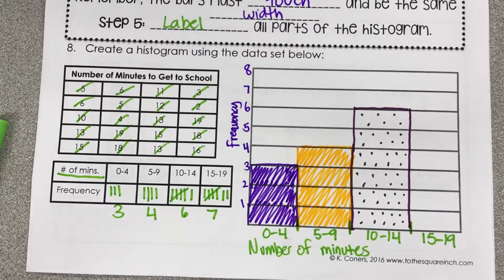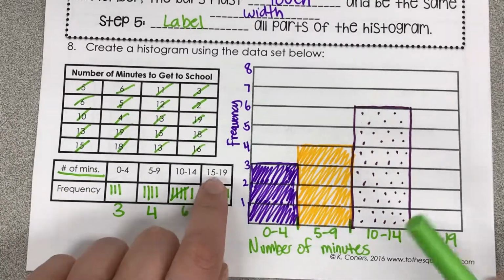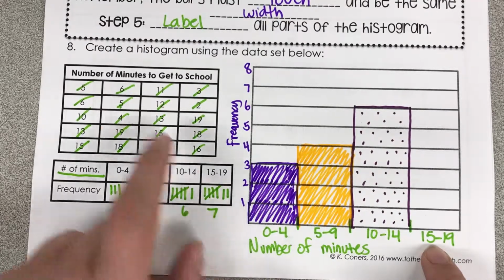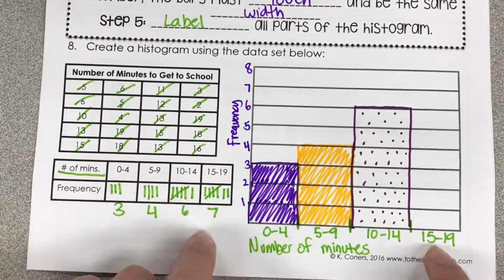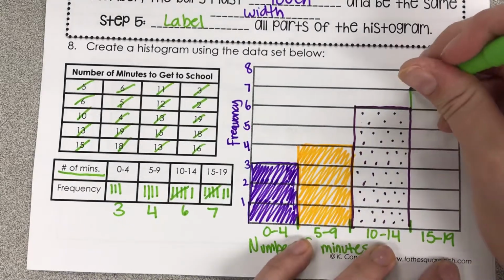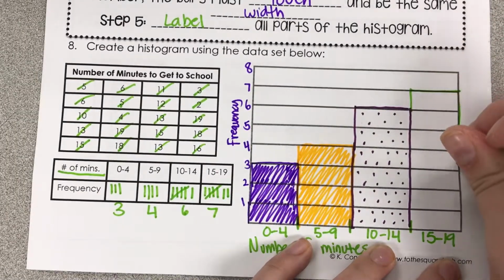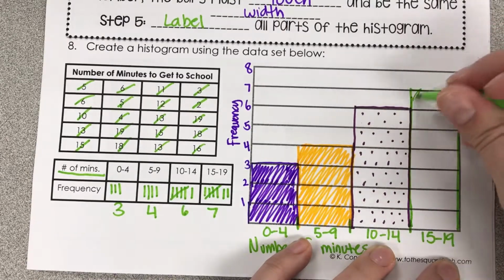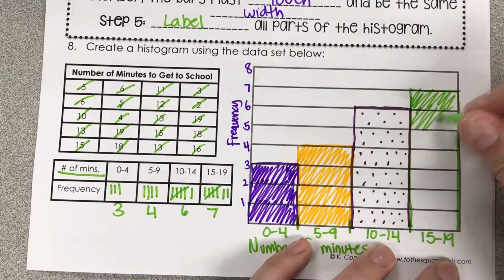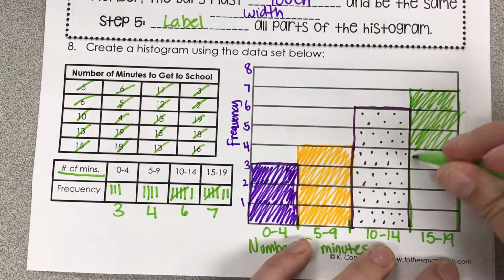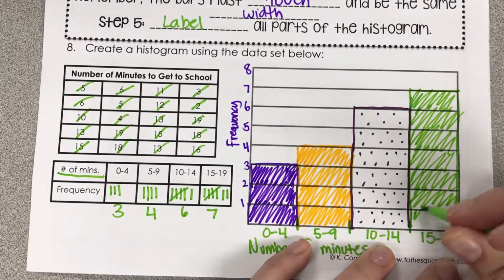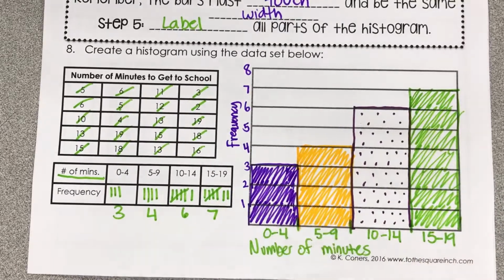All right, and last but not least, I have the highest frequency in this interval, 15 to 19. Numbers fitting in that category was happening 7 times, so I'm going to go all the way up to 7. And I'm going to go all the way to the end of my histogram. And there you have it.